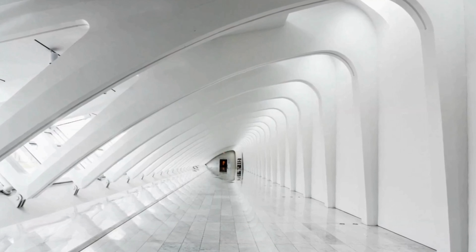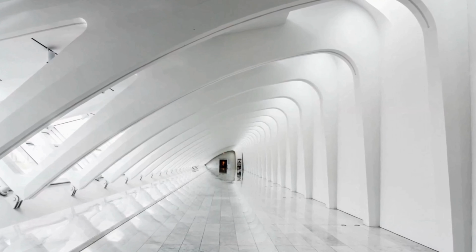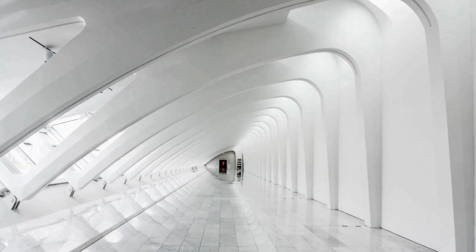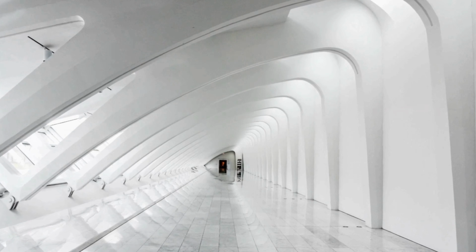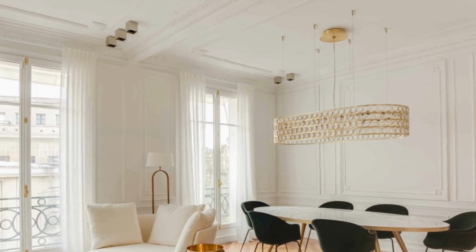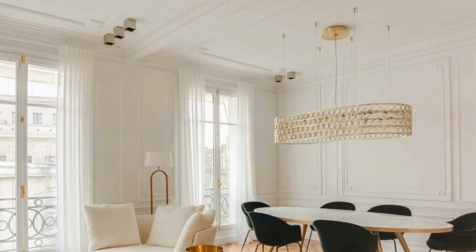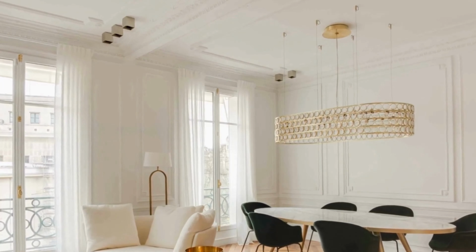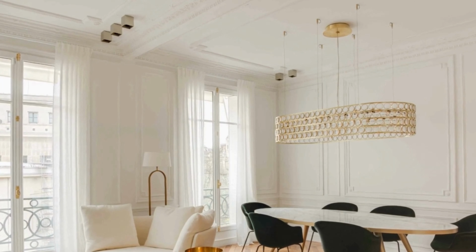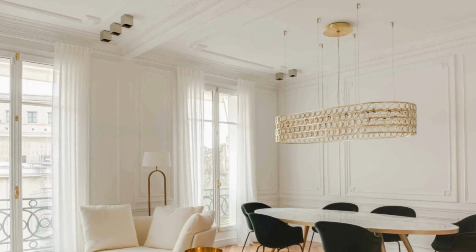Tip 23. Consider the ceiling height in relation to furniture. When designing your ceiling, consider the height in relation to your furniture. A low ceiling can make tall furniture feel cramped, while a high ceiling can make small furniture look insignificant.